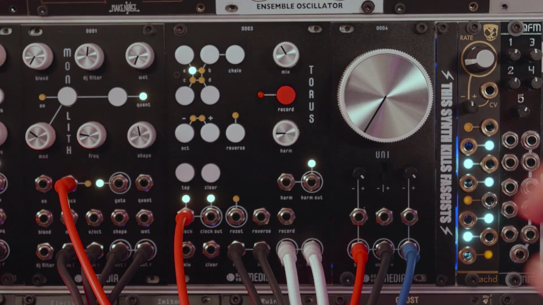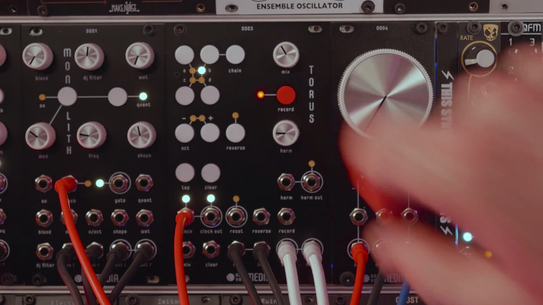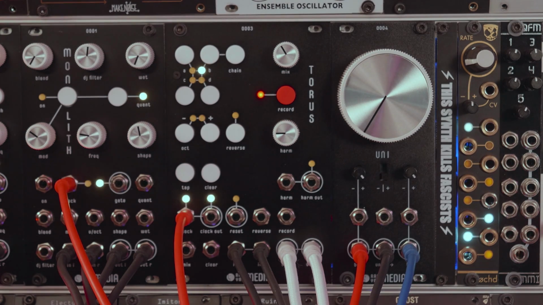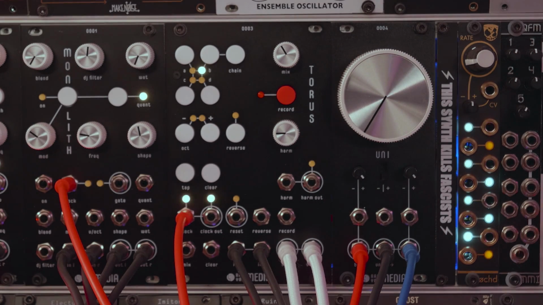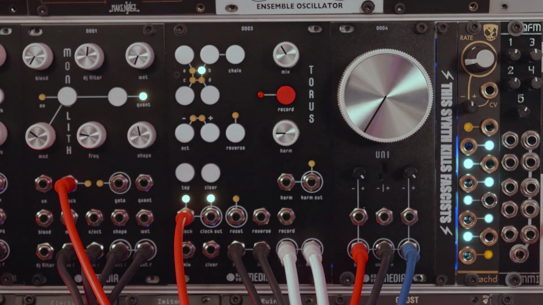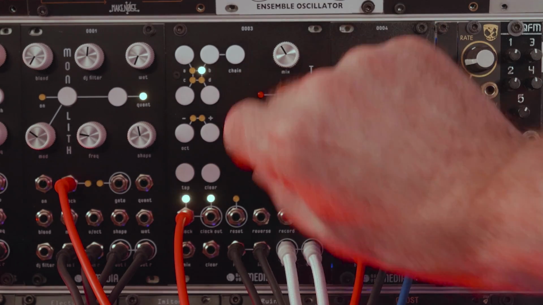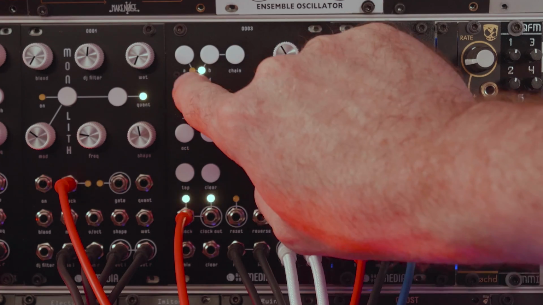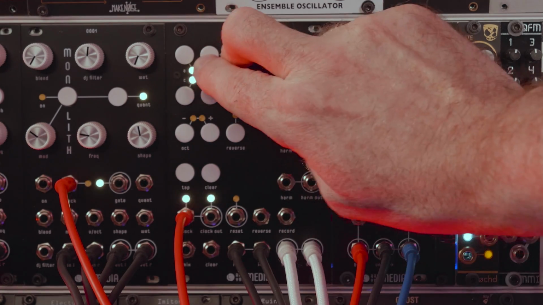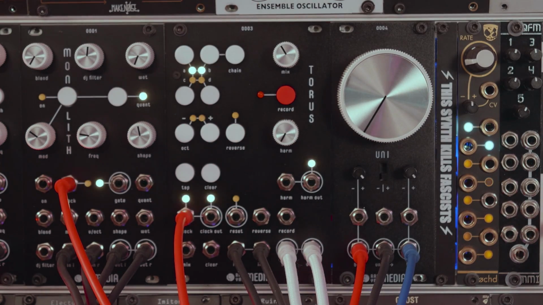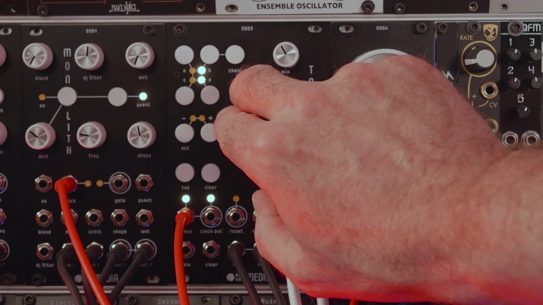Let's switch over to pattern B and record something there. Now that I've recorded on 2 patterns, I can actually hold down chain and chain those patterns together. And you can chain playback and recording. Let's try playing something underneath this. Okay.